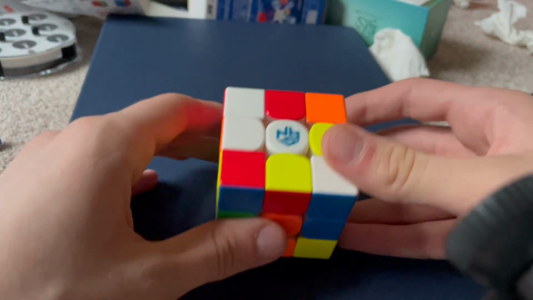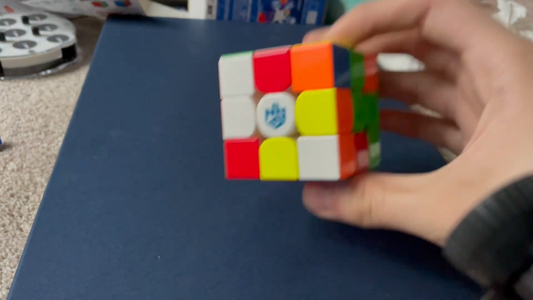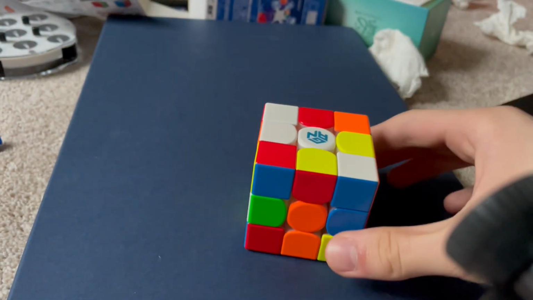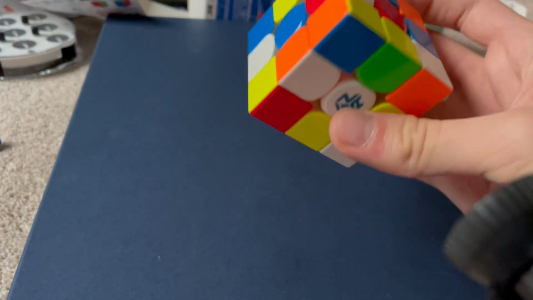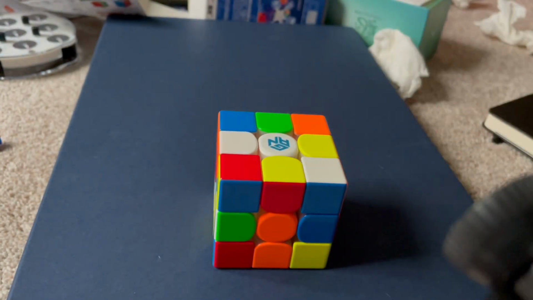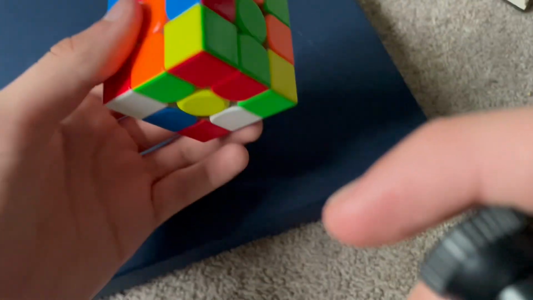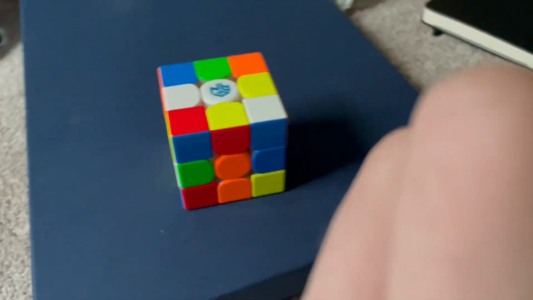Well, anyway, if it's like that, then that basically means that you have to orient them using the F and B moves.